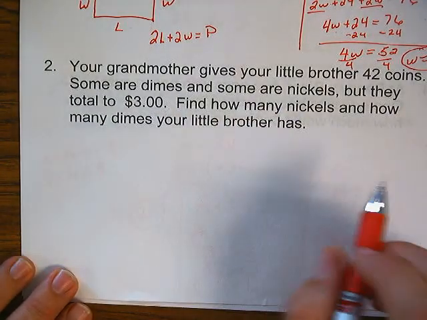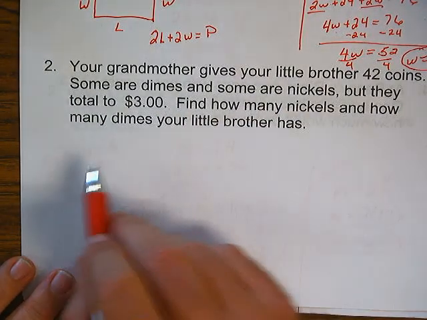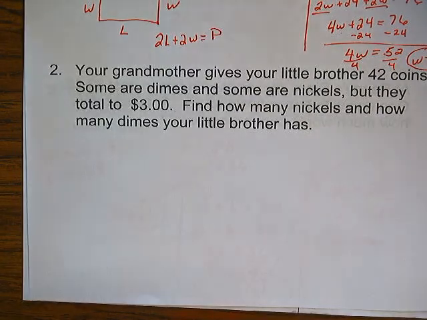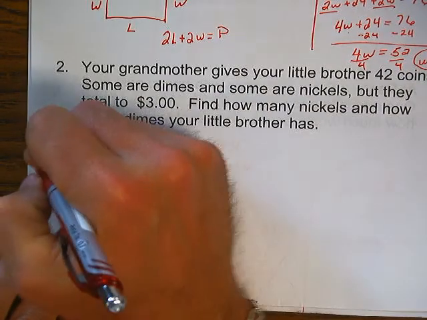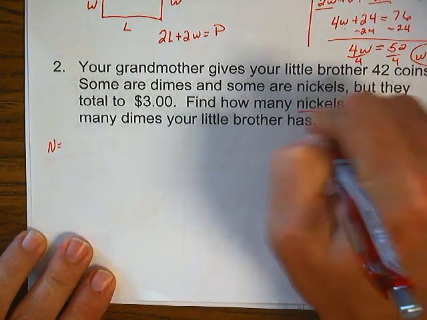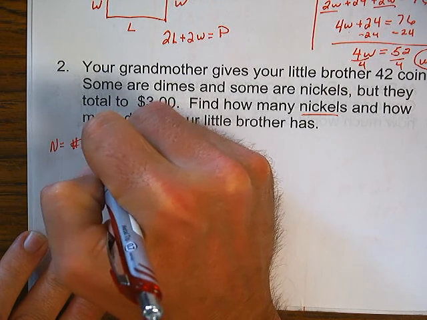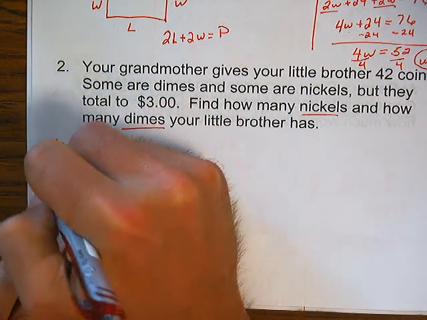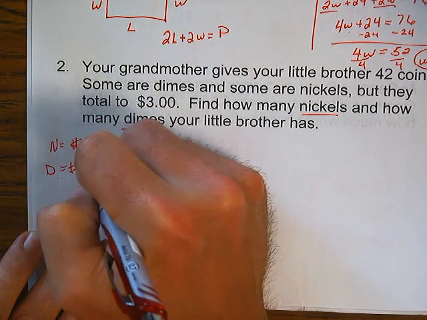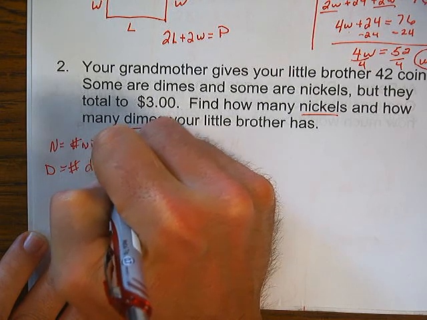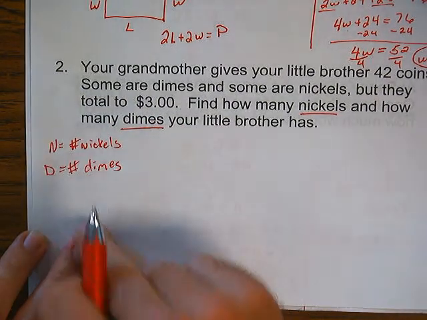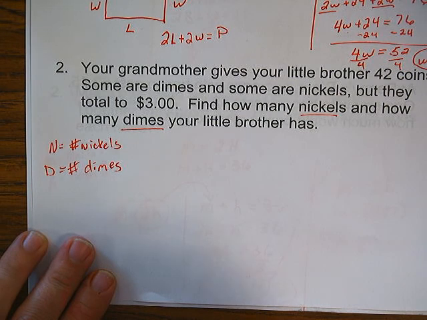Okay, start at the last sentence again. How many nickels and how many dimes does your brother have? Those are the two unknowns. So I'm going to use N for the number of nickels and D for the number of dimes. Okay, so each of my equations will have an N and a D in there.